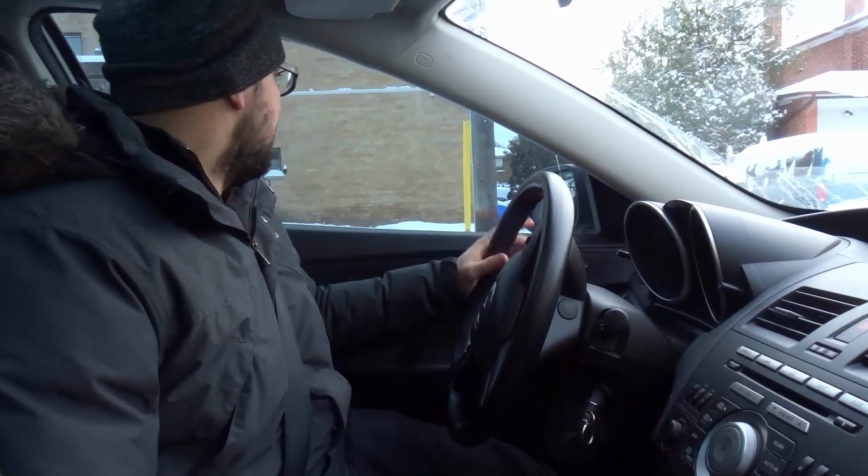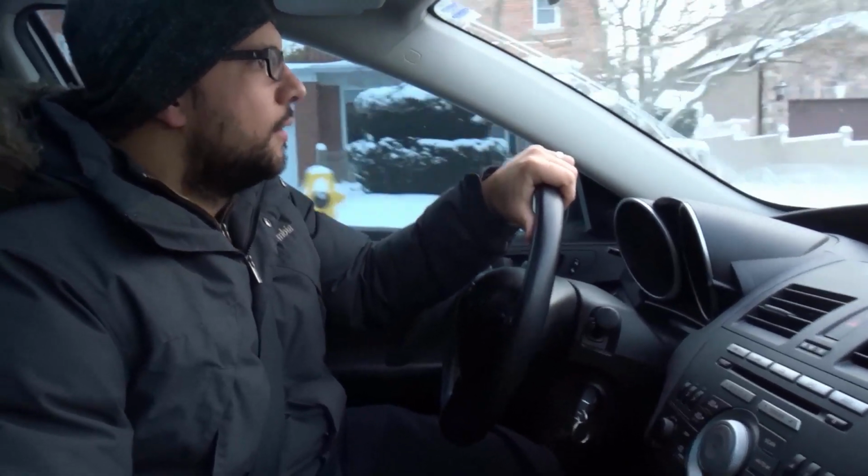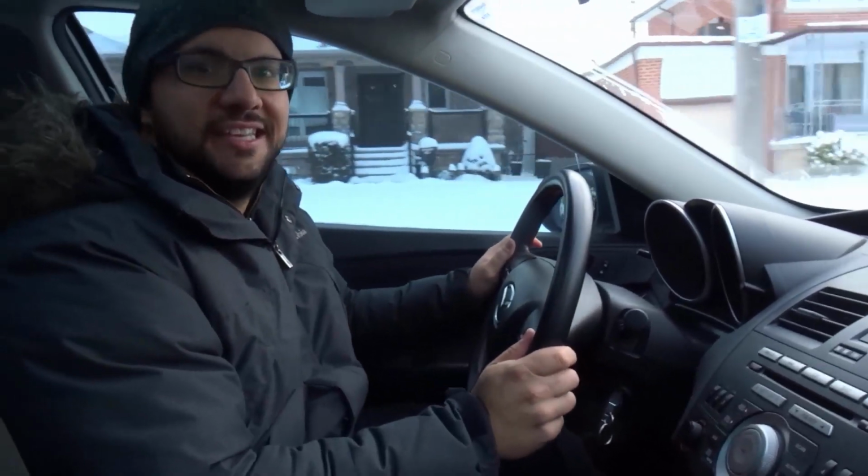I am going to be approaching a traffic light that I will be making a left turn at, and as I'm approaching that light, I'm going to explain everything. Now, the light is actually a few streets away, so we're going to start making our way there. It is a very snowy day over here, so we're going to be moving pretty slowly, but it's better for the video because then you'll get a better chance to see everything.